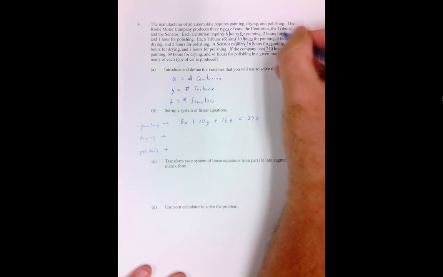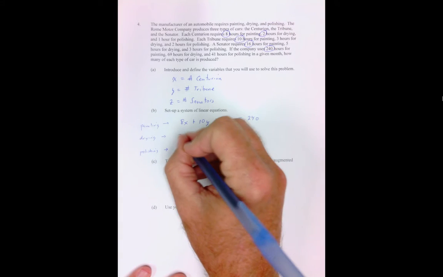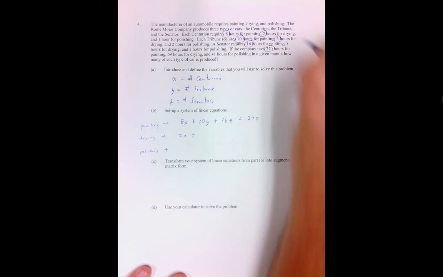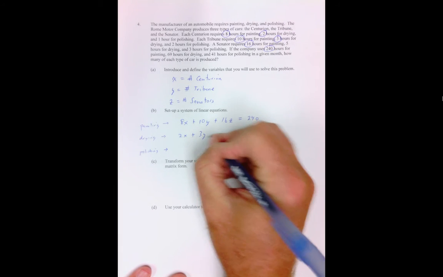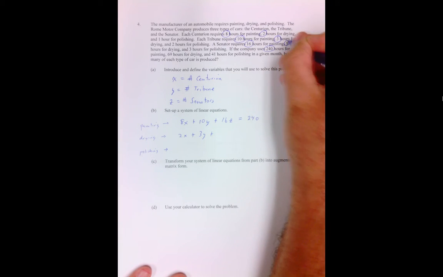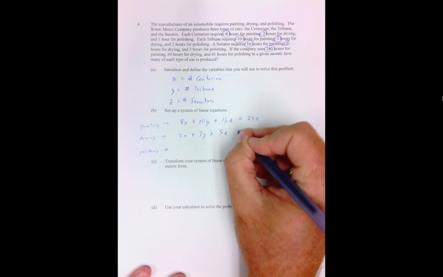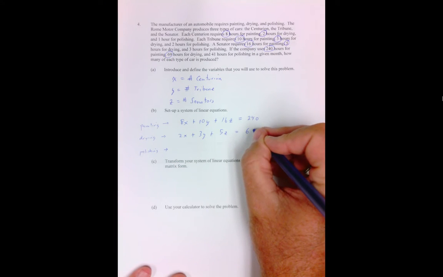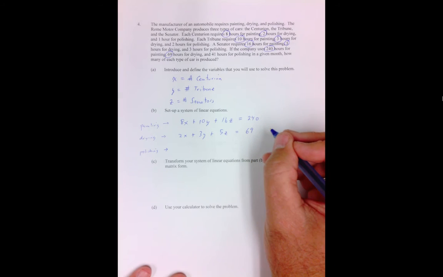Go to drying. Drying plus drying plus drying equals total drying.